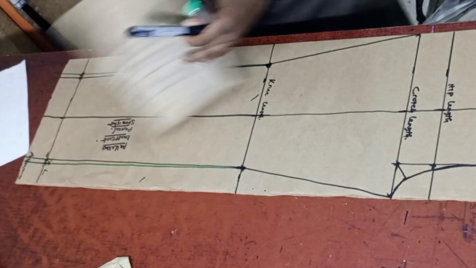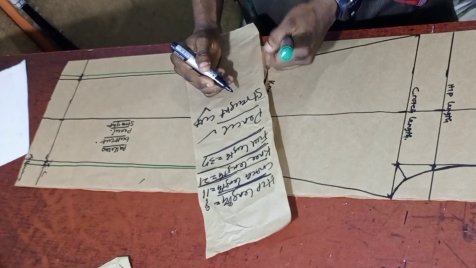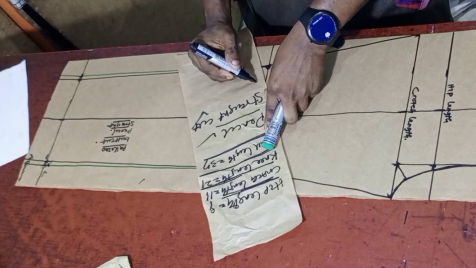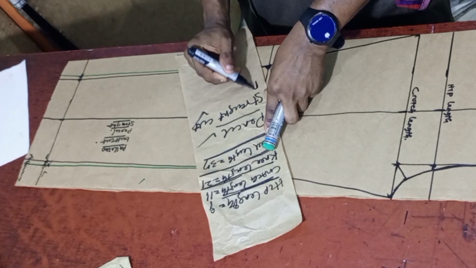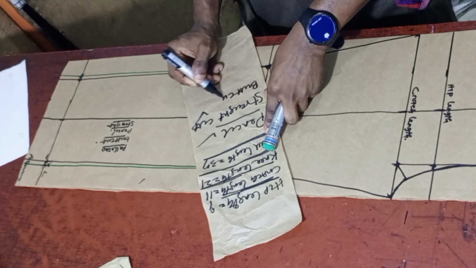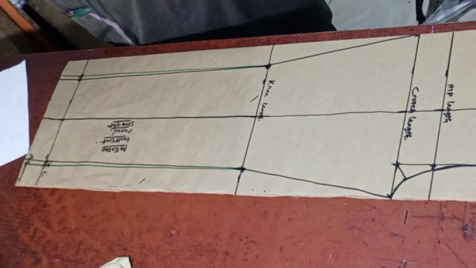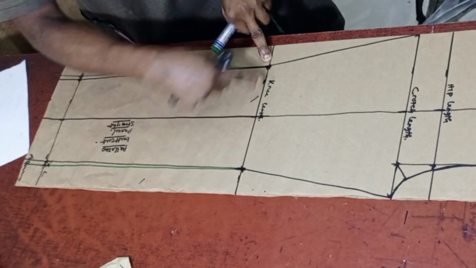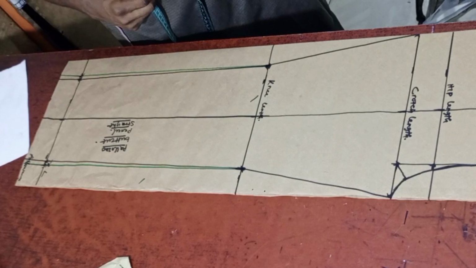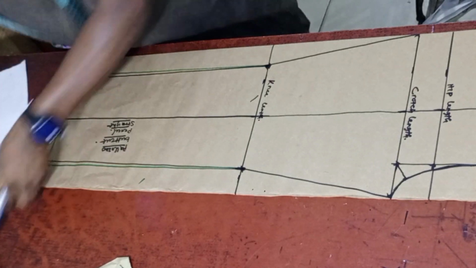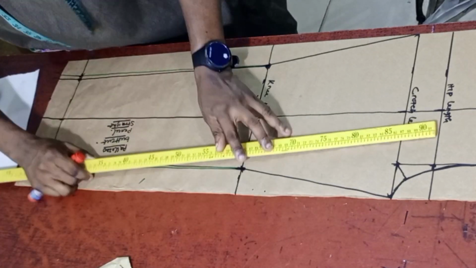boot cut. In Nigeria, we call it fela because that is the kind of trouser the legends usually wear. Okay, so let's talk about the boot cut trouser. I don't know what others call it, but whatever you know they refer to it as, just let me know. Okay, so now look at it. If you have finished drafting, now look at it.